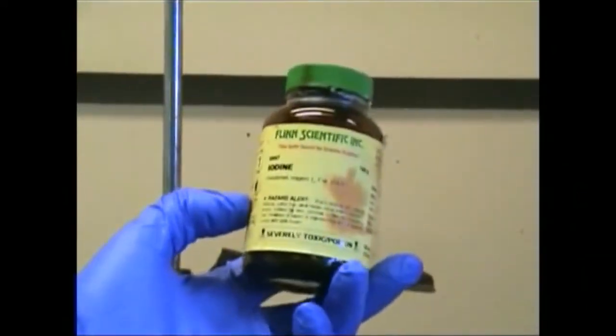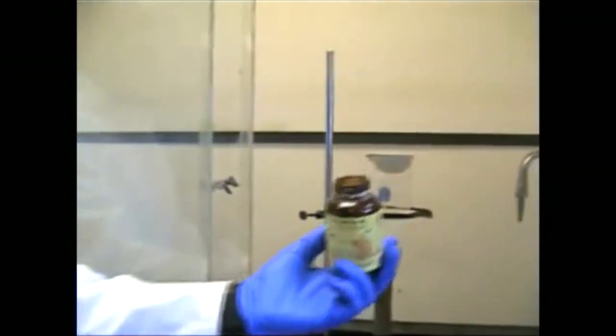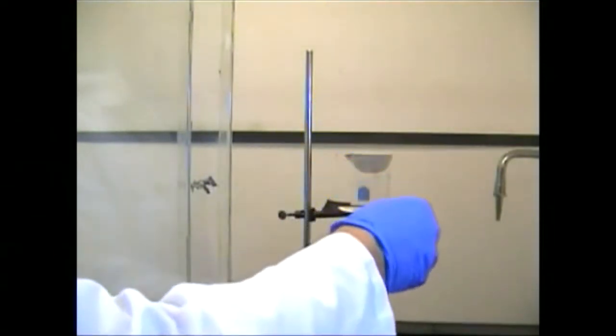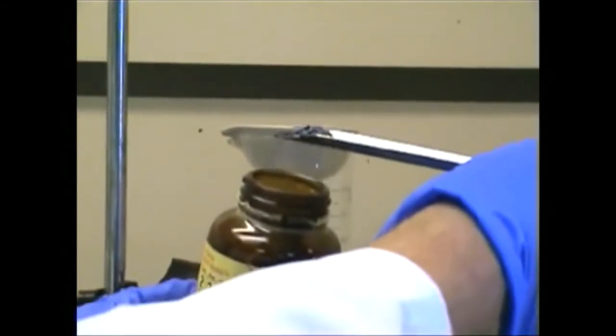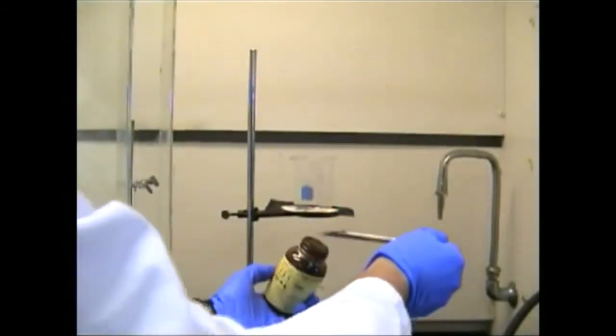So this is iodine, and this is in solid form, solid iodine, and it's small silvery crystals. Okay, so if I take a little scoop of this, see it looks metallic, but it's actually a non-metal. And an interesting thing about iodine is that it sublimes. It'll go directly from a solid to a gas and skip right over the liquid phase.